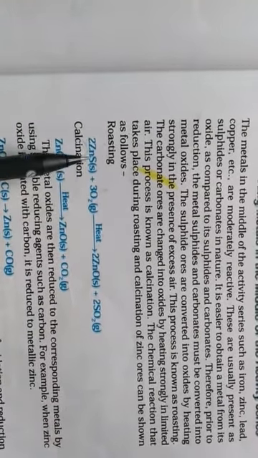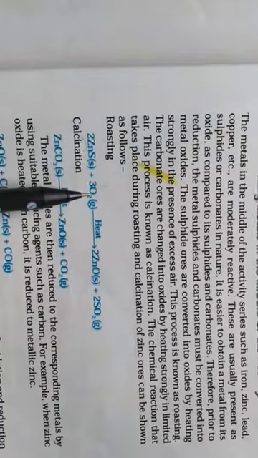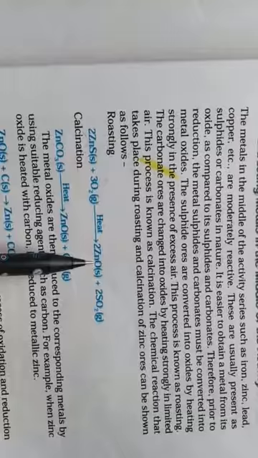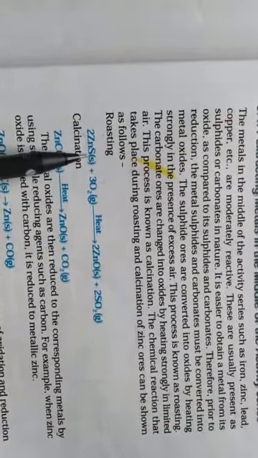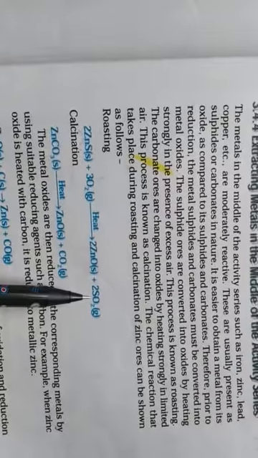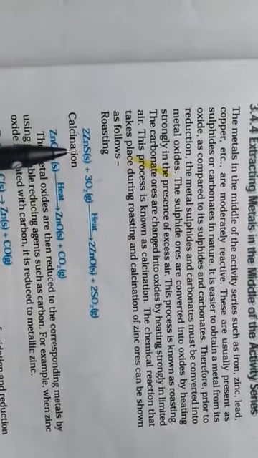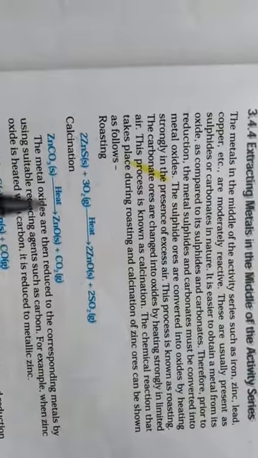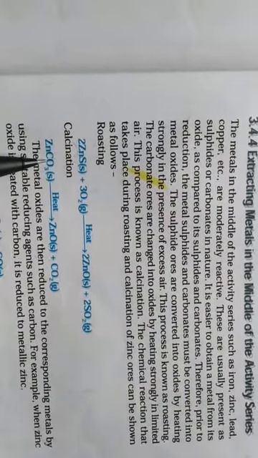So in roasting, this sulfide ore is allowed to react with oxygen, and heating is going on to get the oxide of the metal. As it is zinc sulfide, we get zinc oxide and the release of sulfur dioxide gas. So in the first step we have removed sulfur. Now if it is carbonate ore, what would happen?